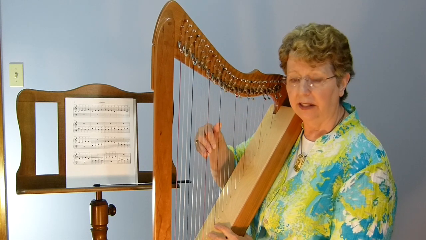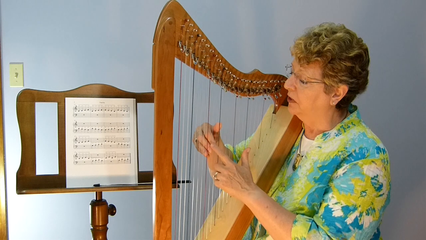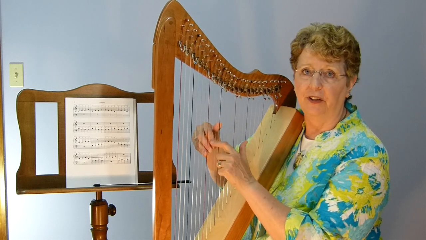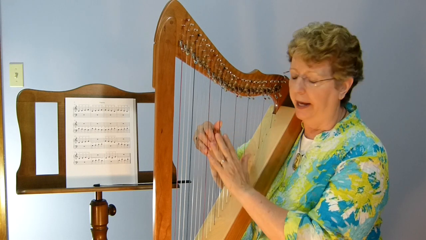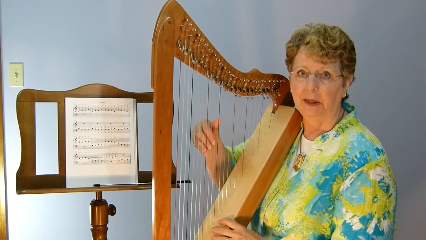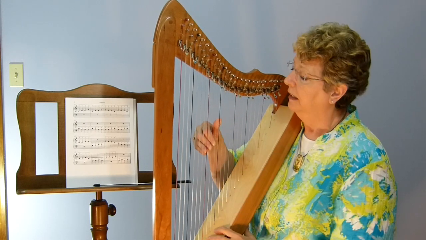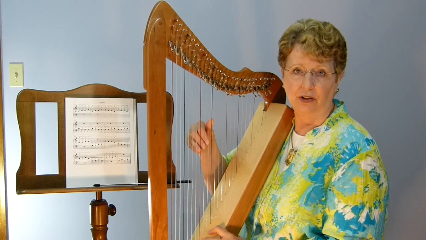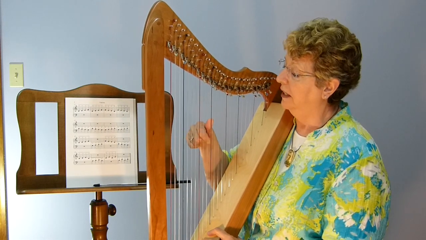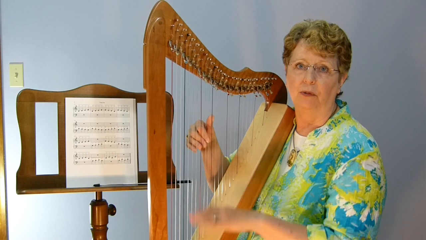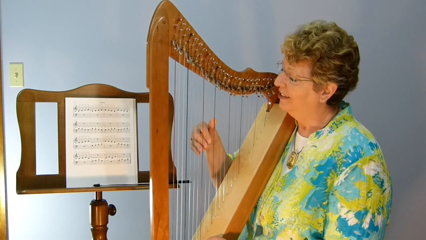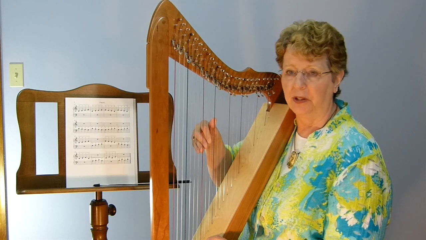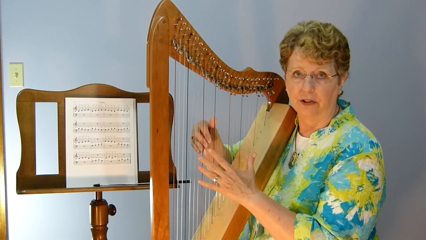Until you get used to this, you might stop yourself with the back of another finger because your hand has not figured out that little sweet spot where it can stay and play without hitting other strings. It takes just a little while to get used to this. Soon you'll be doing it in your sleep and you won't have any problem figuring out where that hand needs to be. It's just a little bit different for each person depending on how their fingers are.